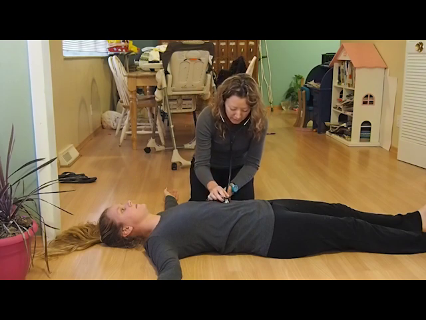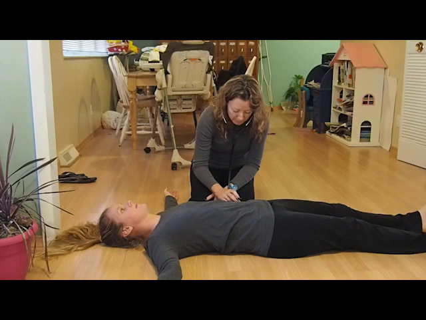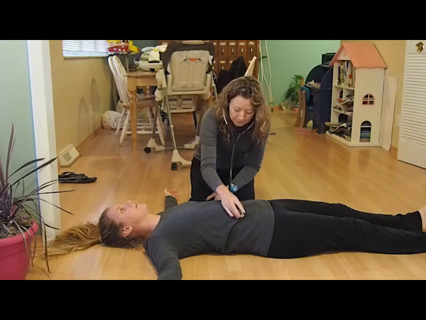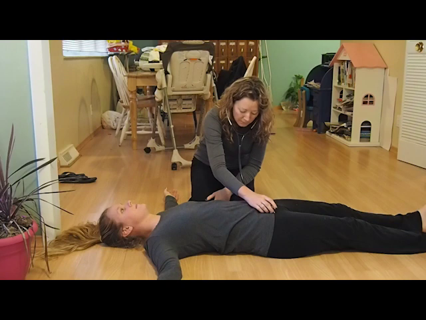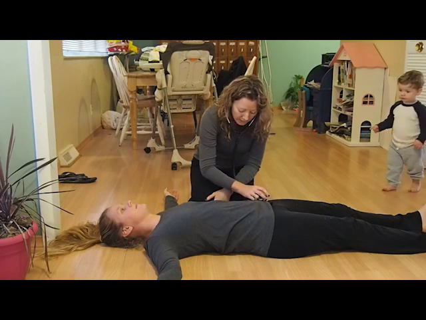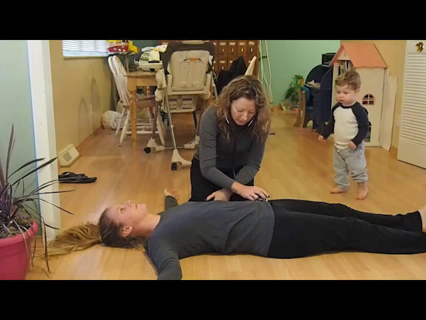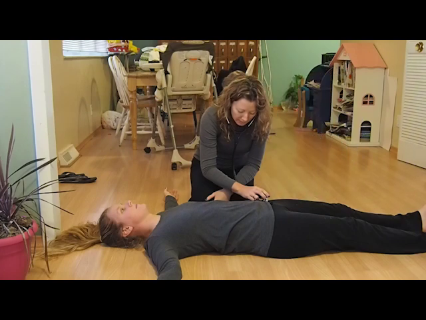You're listening for any bruits, any swishing, any abnormal sounds from those arteries. If there was any sort of blockage or occlusion, you would hear a turbulent sound, and that would be of concern.